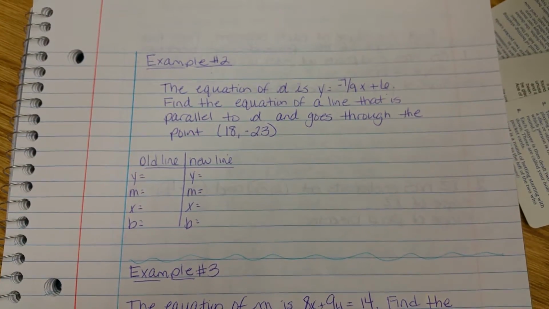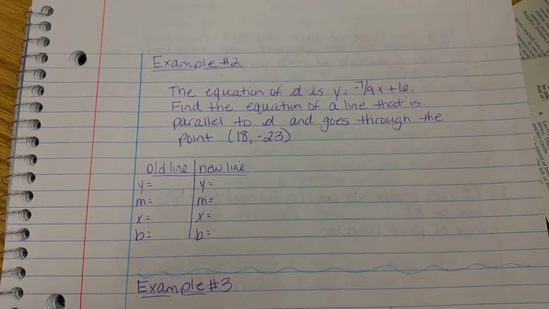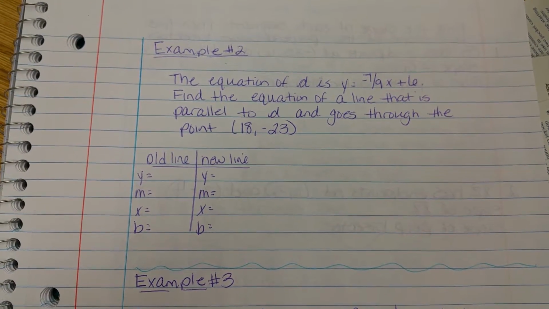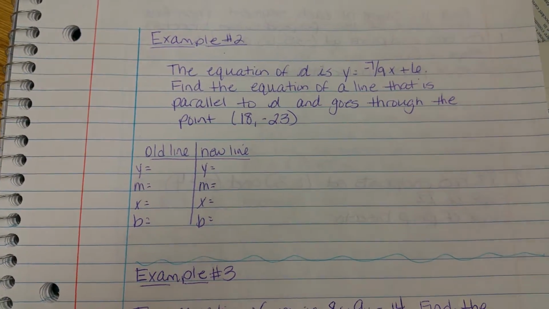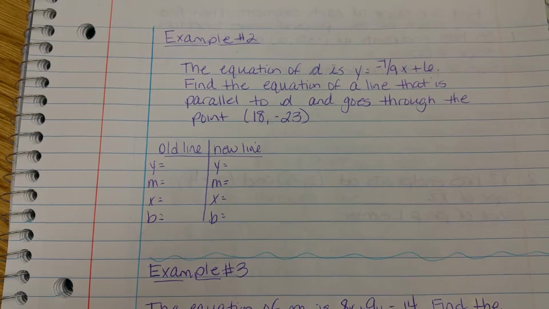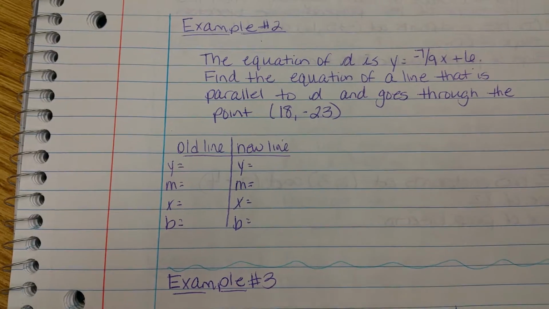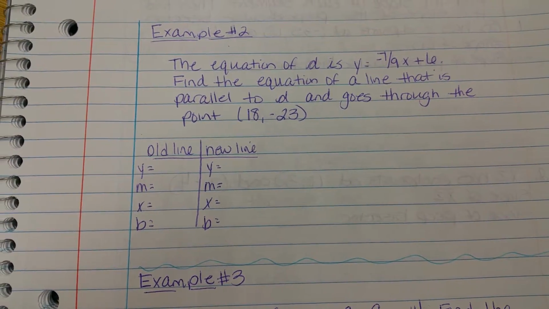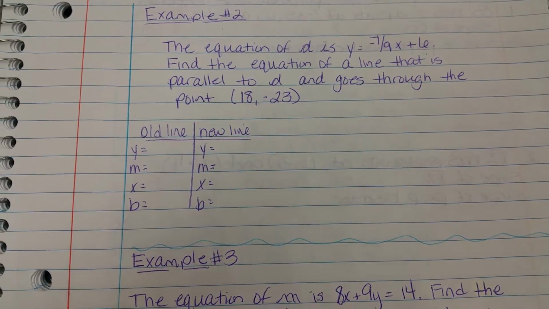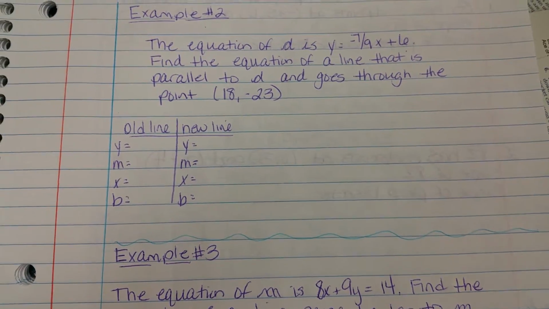Okay, so our next example, this is page 38, and I'm only going to ask you to do example number 2 for right now. We'll come back to example number 3 on Monday. The equation of line D is y equals -7/9x plus 6. Find the equation of a line that is parallel to D and goes through the point (18, -23). So we did this before where you were given the slope and given a point, and then you had to find the equation of the line. The only difference between what we're doing now and what we did then is in the past I gave you the slope. Now you have to figure the slope out yourself.